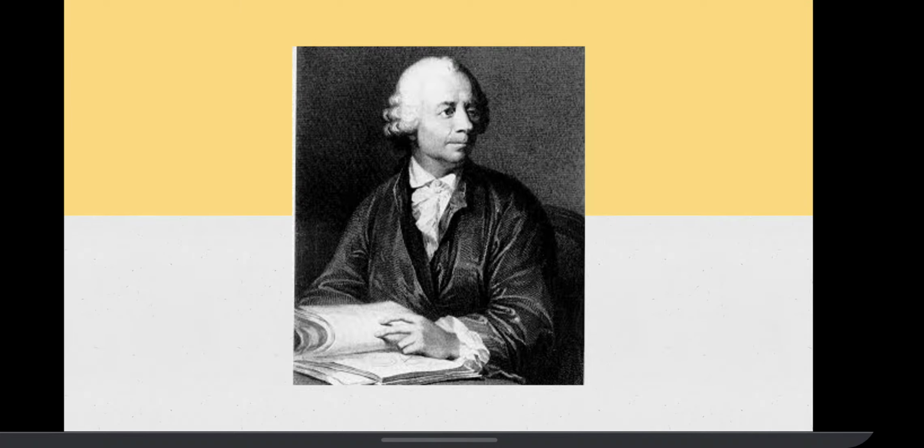Now, this man right here is Leonhard Euler. He made this Euler's identity formula around the 1730s. He made contributions to the world of math and physics, and also to number theory and fluid mechanics.